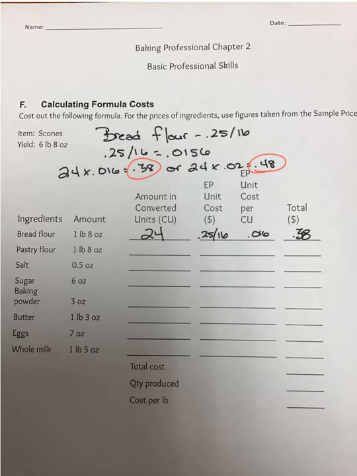Well, look at the top of the page where I've written. If we were to multiply 24 times 0.016, the total cost of that ingredient is 38 cents. If we round it to 0.02 cents times 24, the cost becomes 48 cents. That's a 10-cent difference, which may not seem much, but could start to add up.